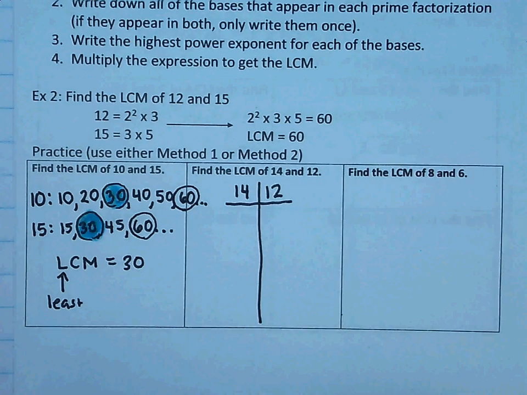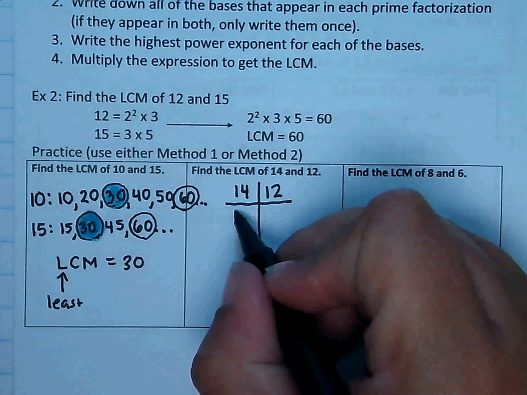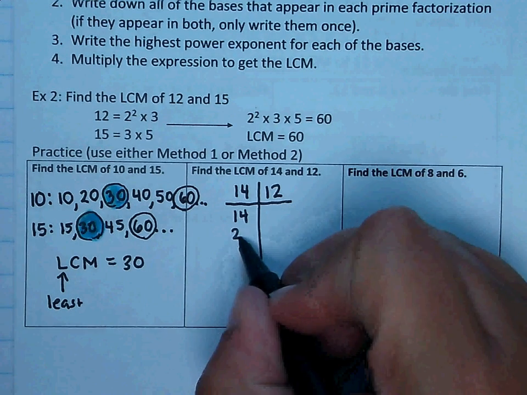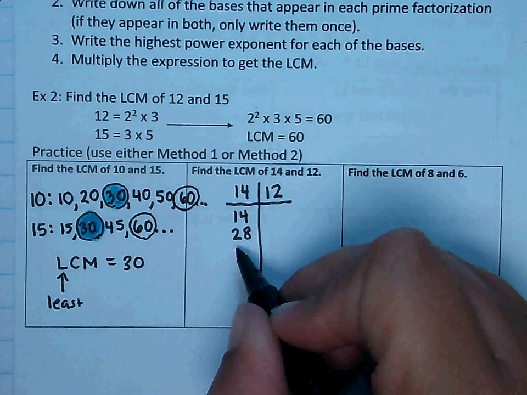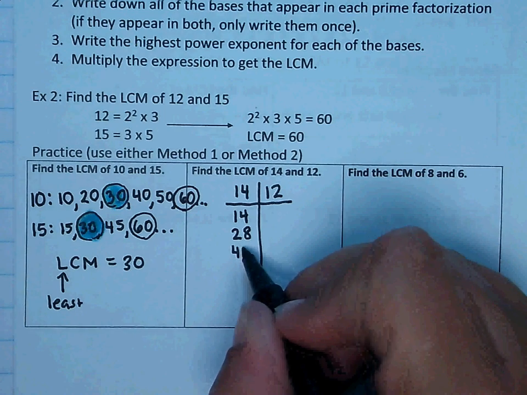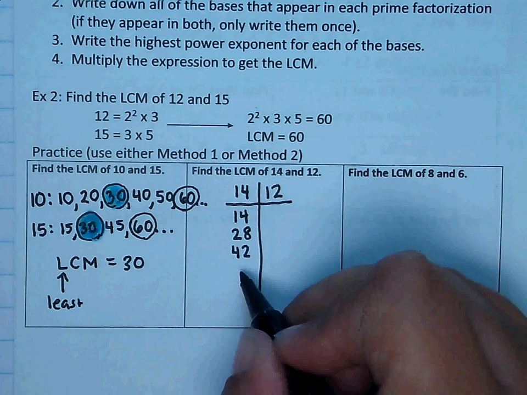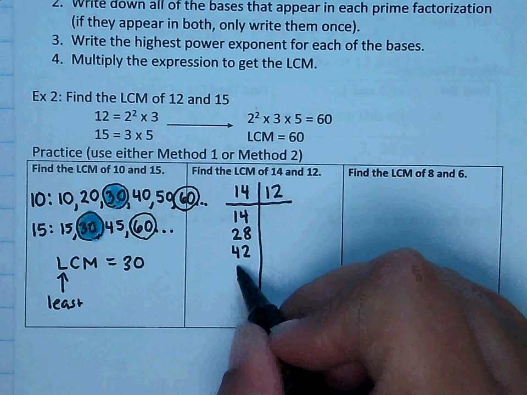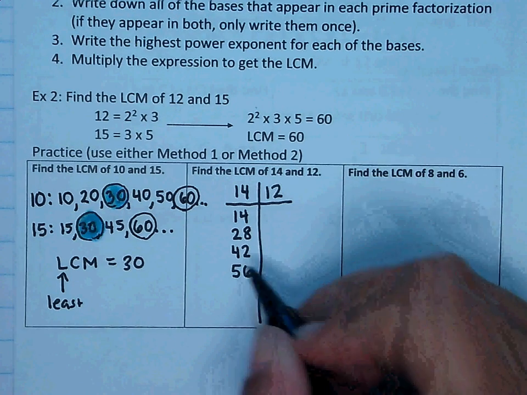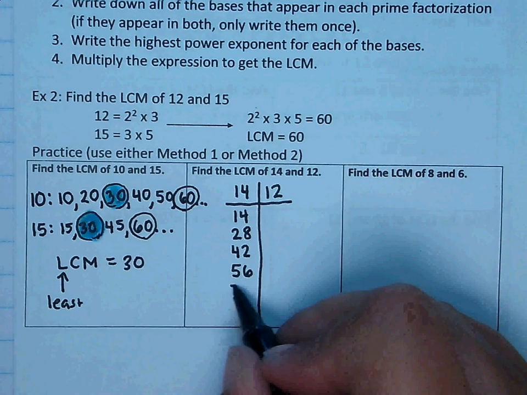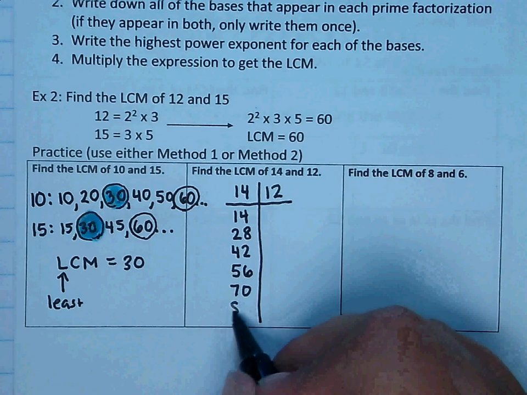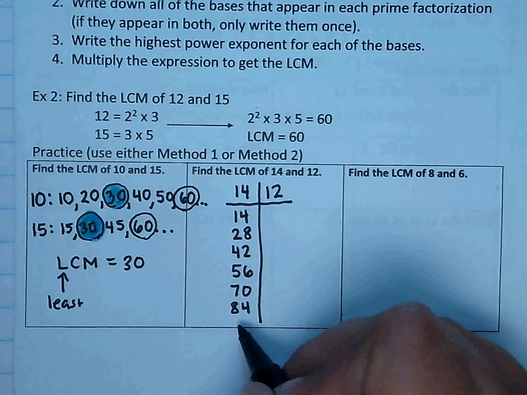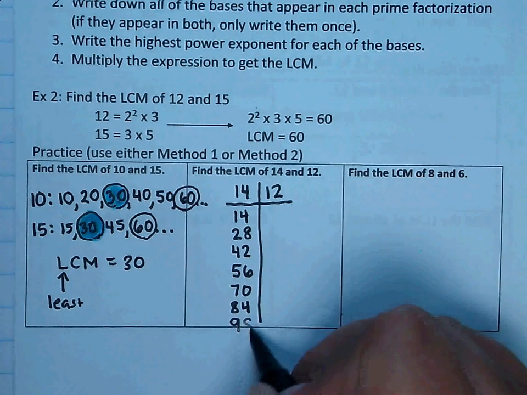All right, so multiples of 14. Well, 14 times 1 is 14, times 2 is 28, times 3 is 42, times 4 is, so I'm going to add 14 to that, so 56, and then 70, 84, 98, I'm going to stop there.